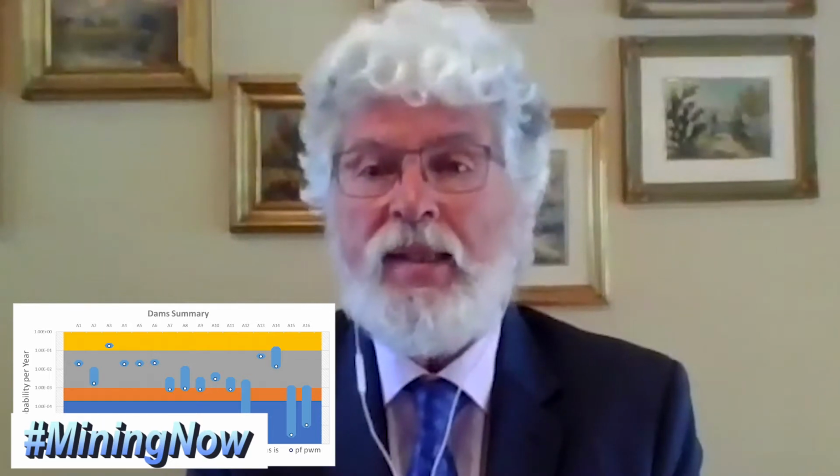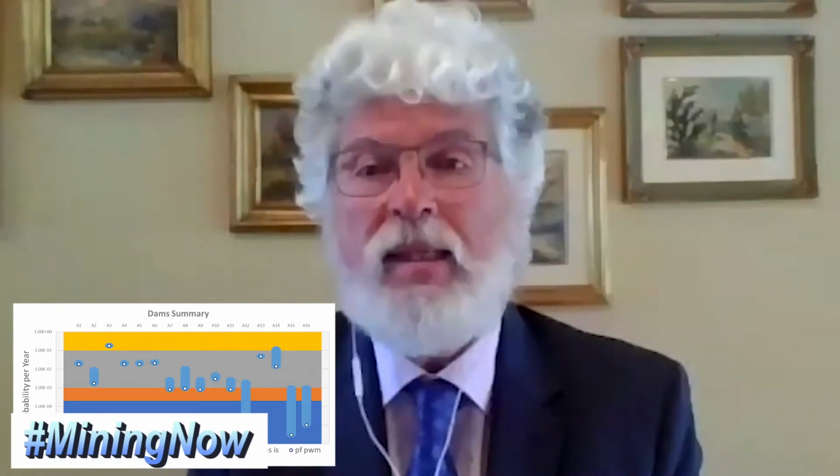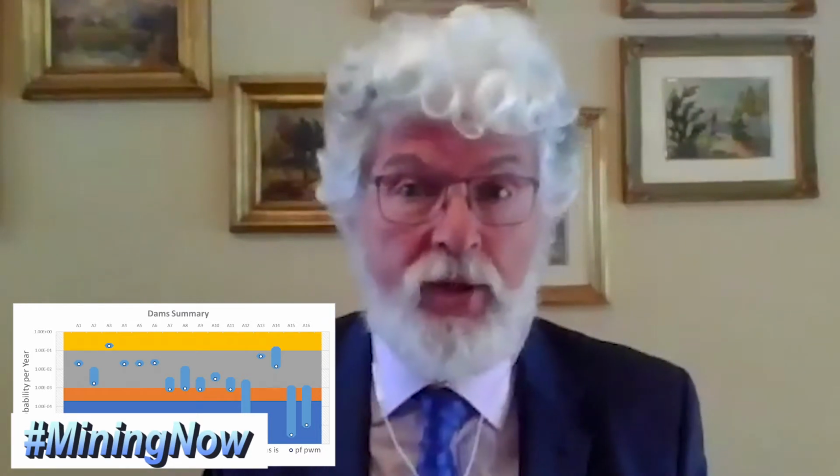Anything below that orange bar is a dam that is better in terms of probability of failure than the worldwide portfolio. Anything above that is not as good as a worldwide portfolio. And when you get into the yellow top bar, you are in what we call the pre-catastrophic situation.